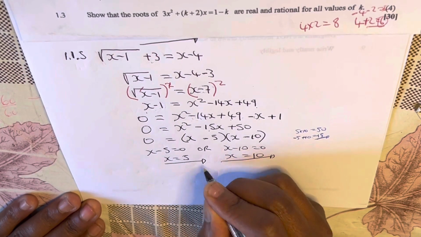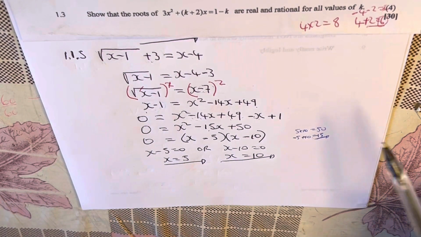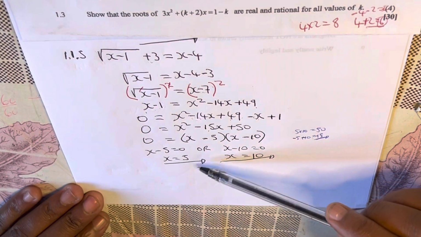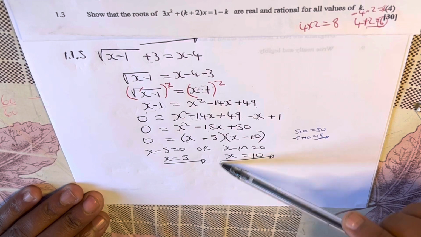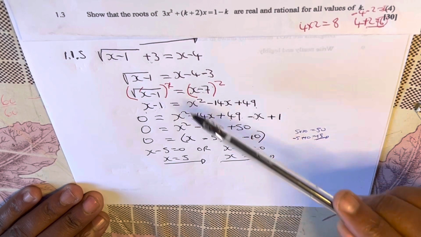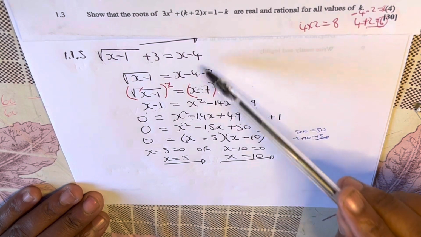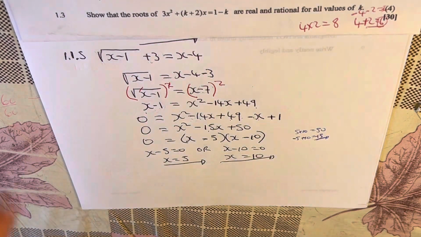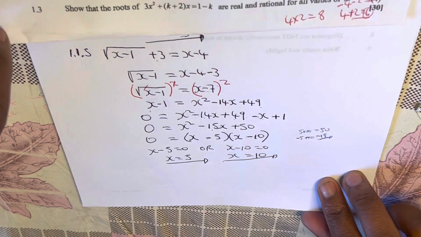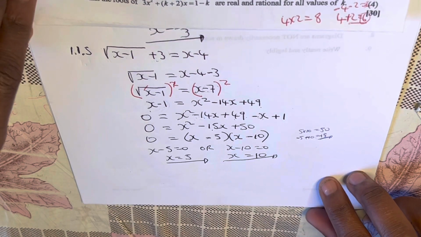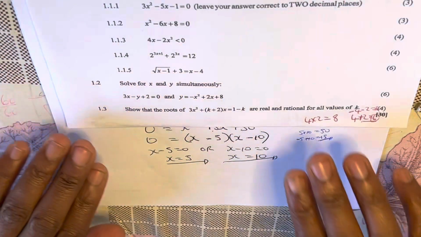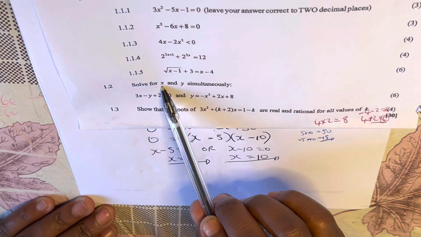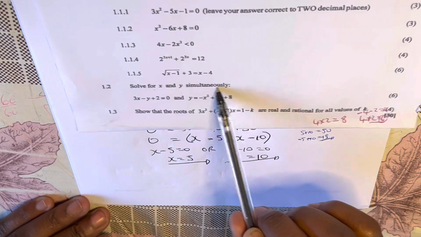So those are the values of x that we got from this question. Now we move on to 1.2: solve for x and y simultaneously.